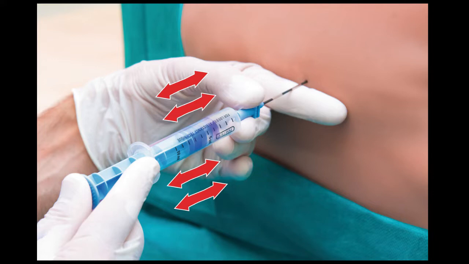So there should not be CSF coming. If CSF is coming through the needle, that means you have gone through the dura. If you are doing an epidural, the needle should stop outside the dural space, which is why you call it epidural or extradural.